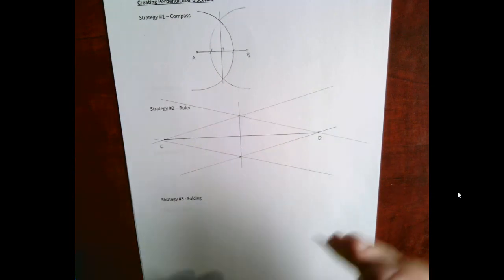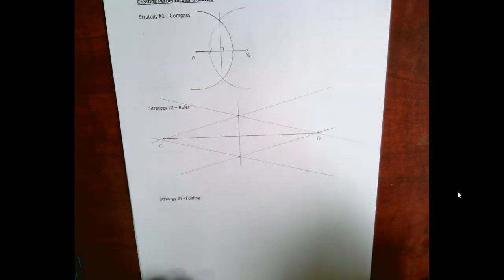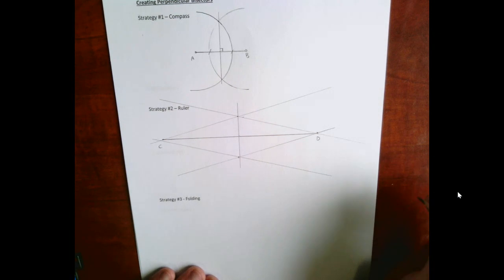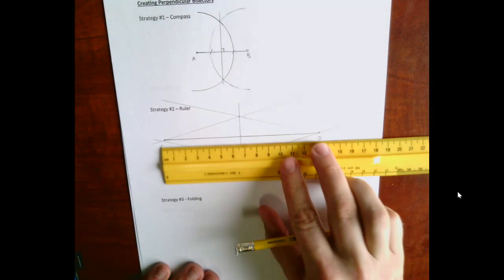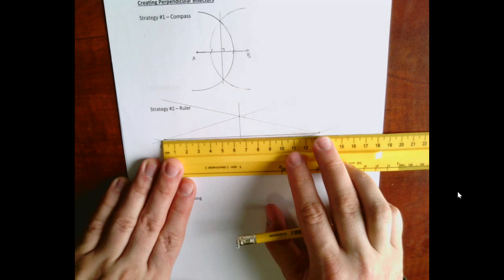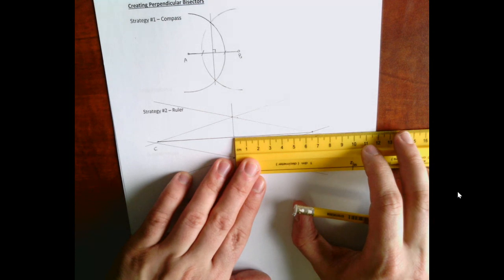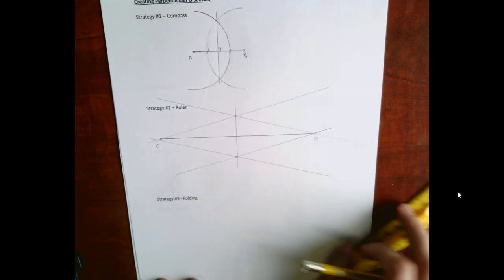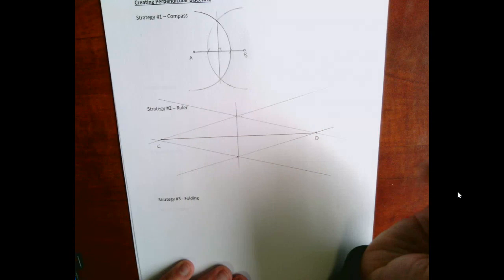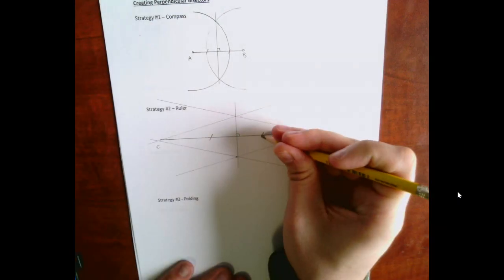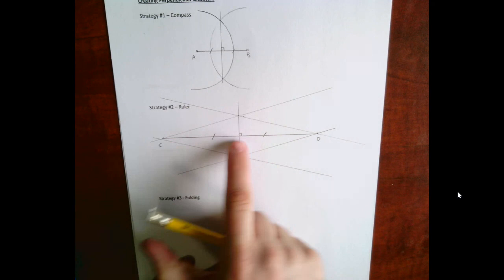Now again, if I've done it properly, my distance from C to the middle point and from the middle point to D are going to be the exact same. Now we can measure it, and I get about 6.5 and about 6.5, which is good. It's excellent. So 2 last steps to do. We got to draw our 90-degree angle in here to show that it's a perpendicular line, and then our hash mark, just to tell the person looking at this that this distance from here to here is the exact same as from here to there.